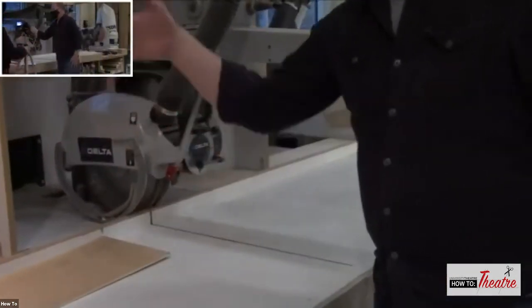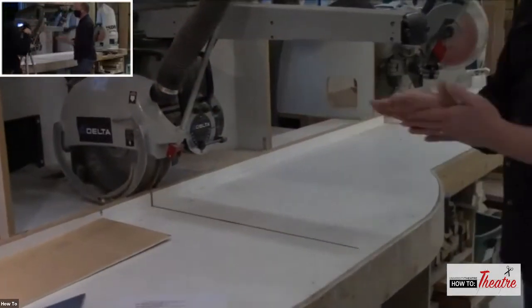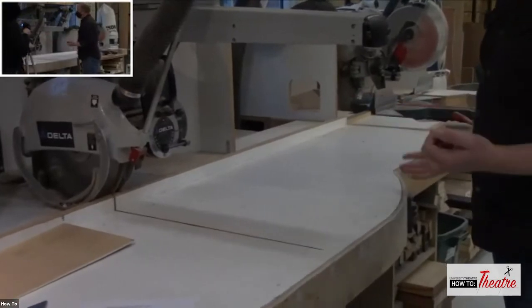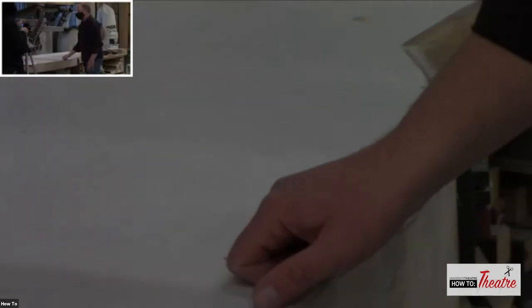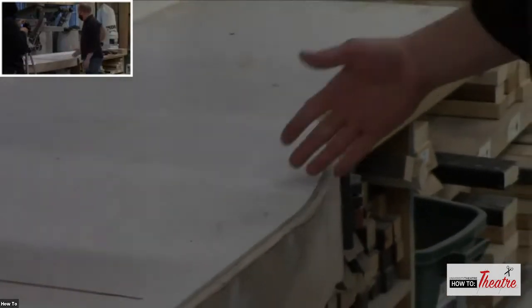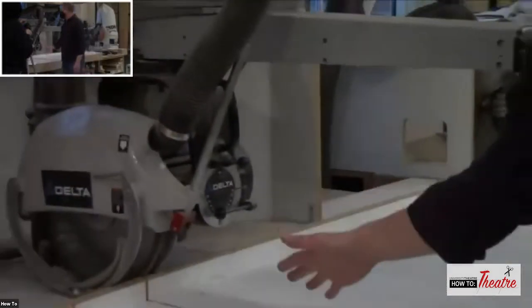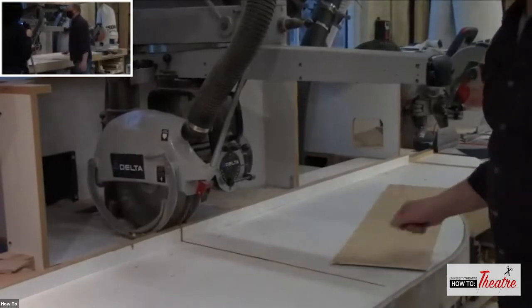Where the miter saw, you're just pulling that trigger over and over and over, and you can wear that trigger out. So this one, you can turn it on. Say if you've got a show where you need 96 legs and you're cutting all those, it's easier to set up a jig on this one. And we'll talk about a jig in just a little bit. Actually, why don't I talk about a jig right now?